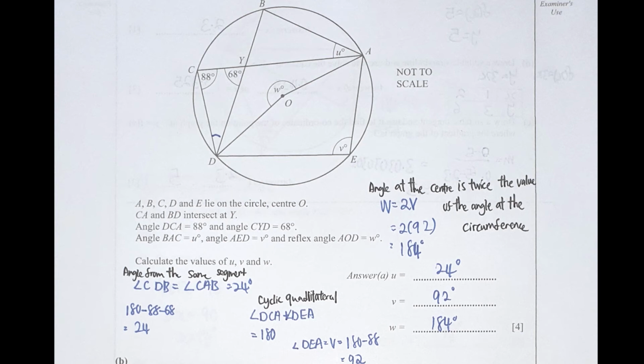As for V over there, this one will actually be using cyclic quadrilateral, where we're focusing on the quadrilateral CADE. So V plus 88 will actually be 180. So by running a manual calculation, you will get V as 92.